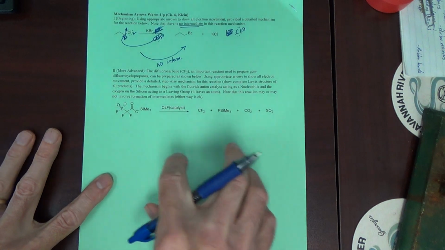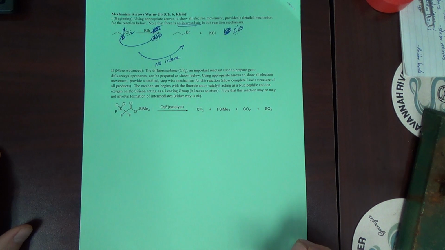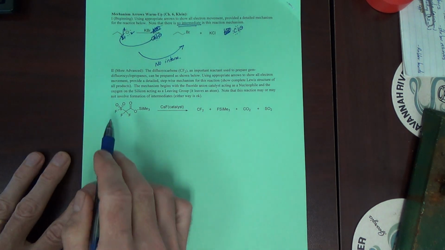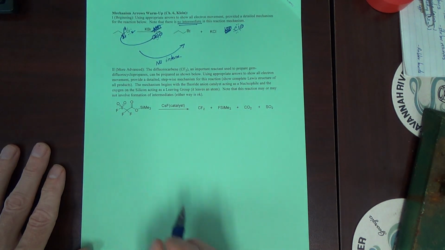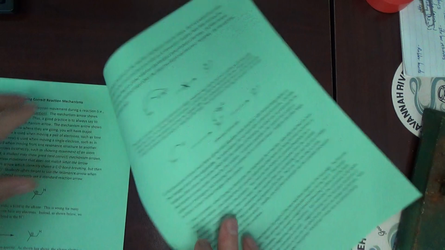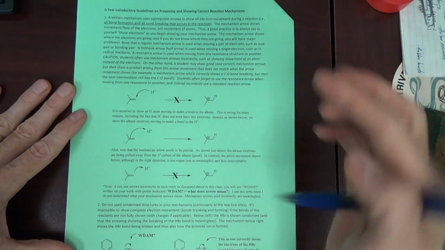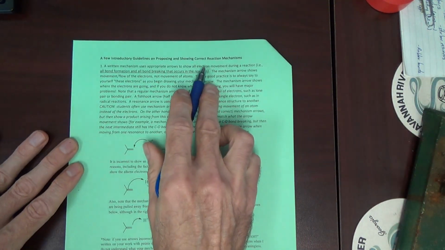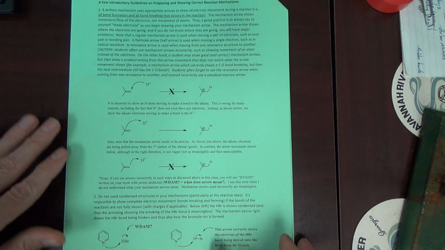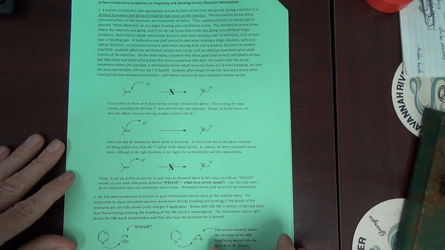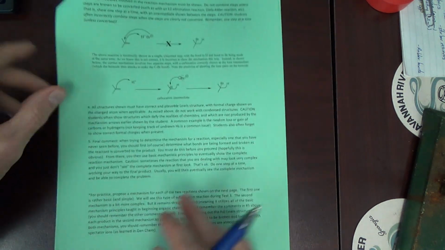Try this one below on your own. It's much more involved, but it's also still straightforward. What bonds are you trying to form? What bonds are being broken? And just move electrons as you need. Now also, please keep in mind that you need to really read the guidelines on proposing and showing correct reaction mechanisms. All right. Very basic but very important information that I've organized here for you. Okay.